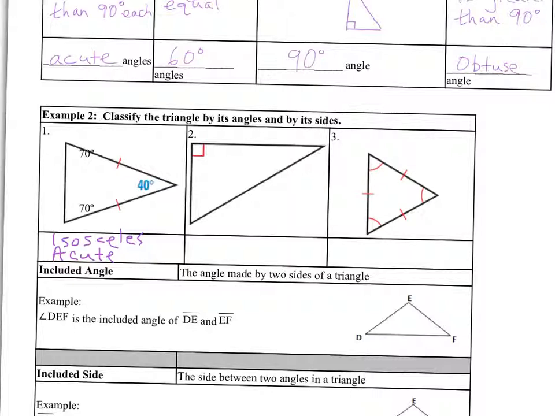For number 2 here, we know this symbol means a 90-degree angle. Therefore, that is a right triangle. We can also see that it's a scalene triangle, because none of the angles are congruent.